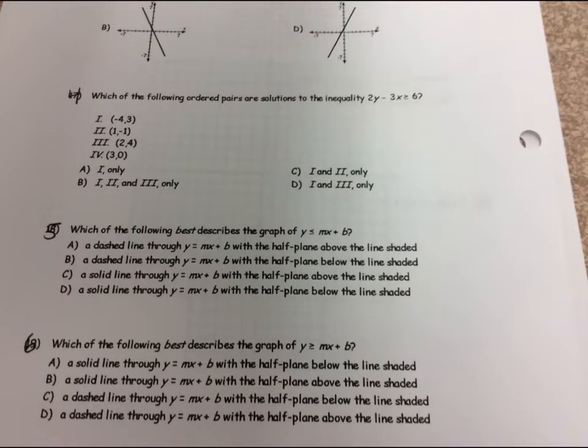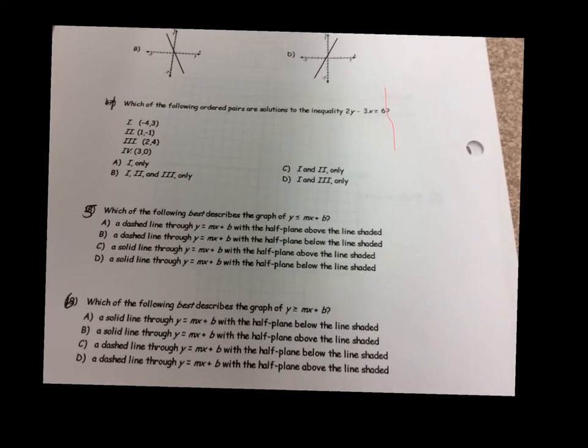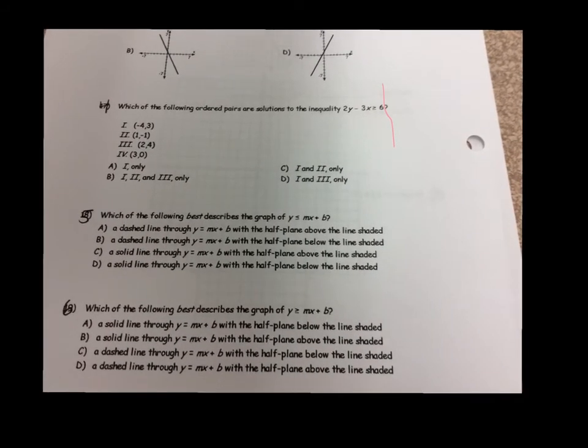Next in our packet, oops, sorry about that. We have which of the following ordered pairs are solutions to the inequality 2y minus 3x is greater than or equal to 6. We did this one in class together, so hopefully you already know that that would be answer choice 1.